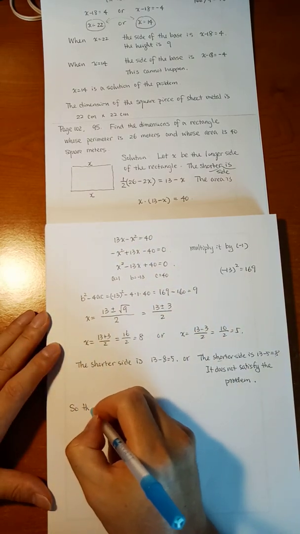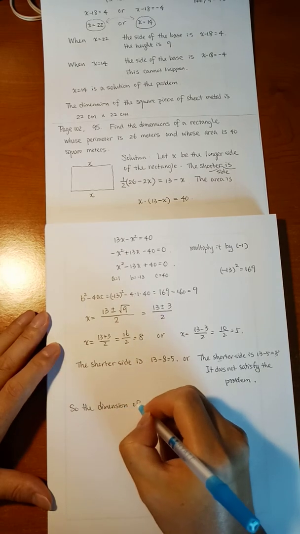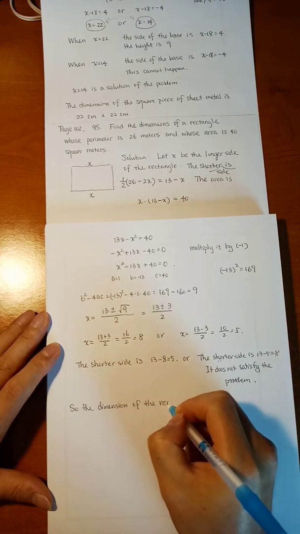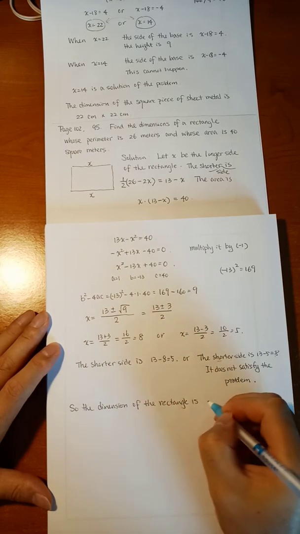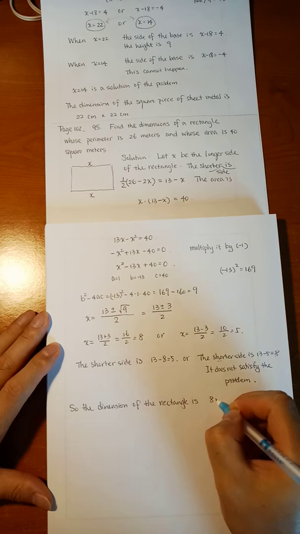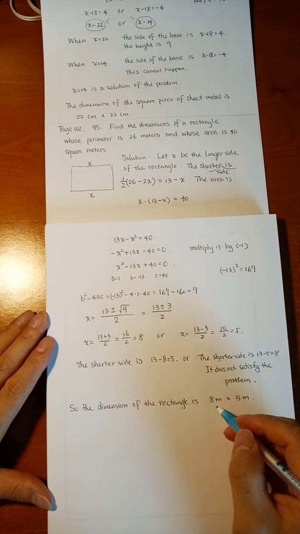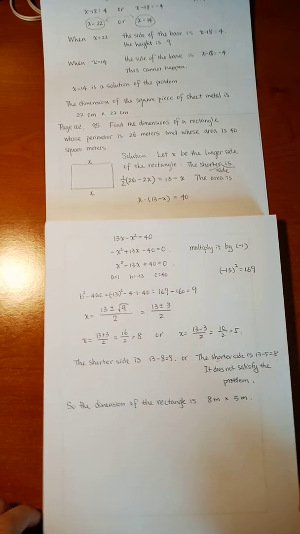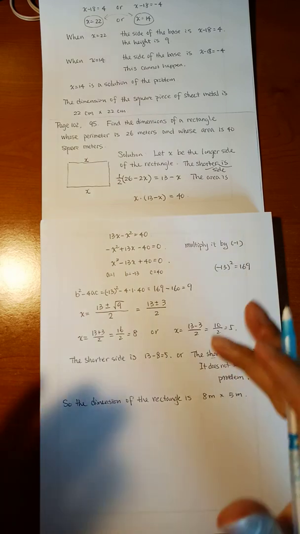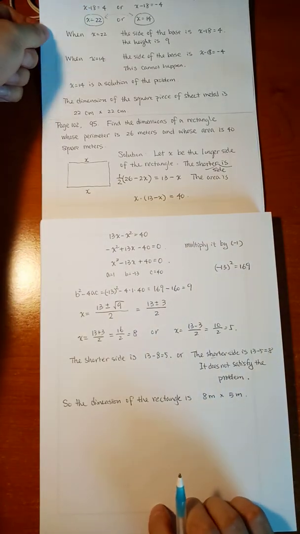So the dimension of the rectangle is 8 meters by 5 meters. Longer side is 8 meters, shorter side is 5 meters. The total perimeter is 26 meters and the area is 40 square meters.